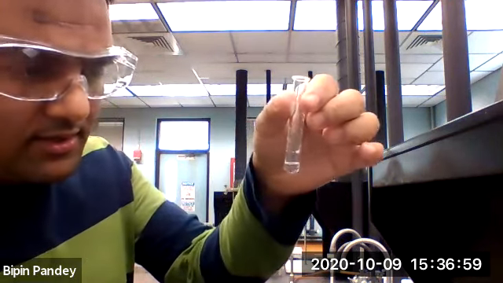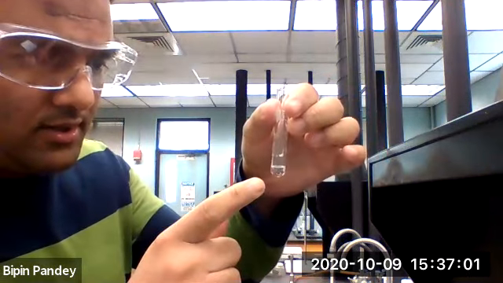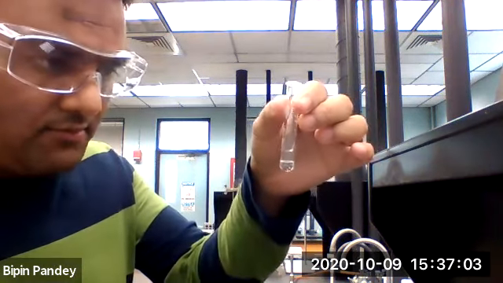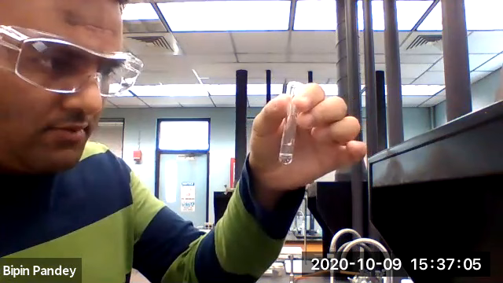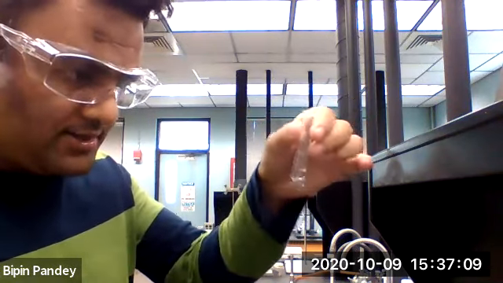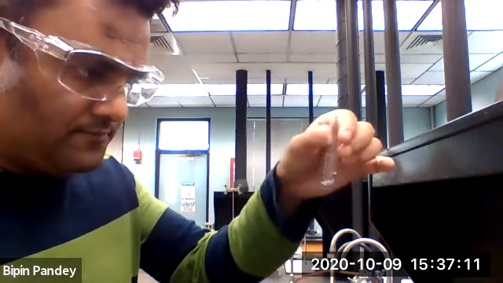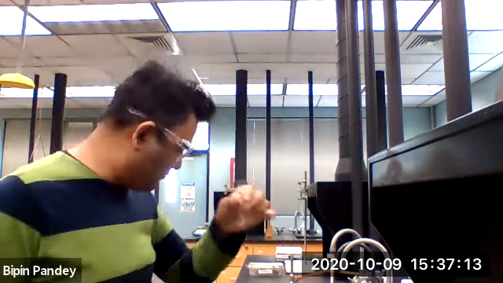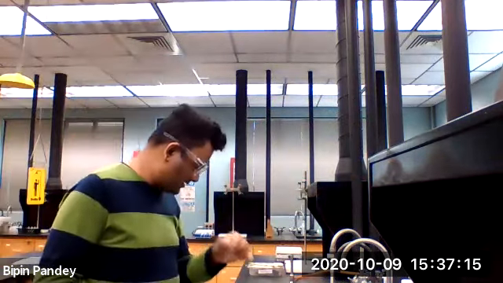Okay, and this is showing me the bubble formation. Bubbles of carbon dioxide are forming. So that's reaction number 4, the same as reaction number 1.